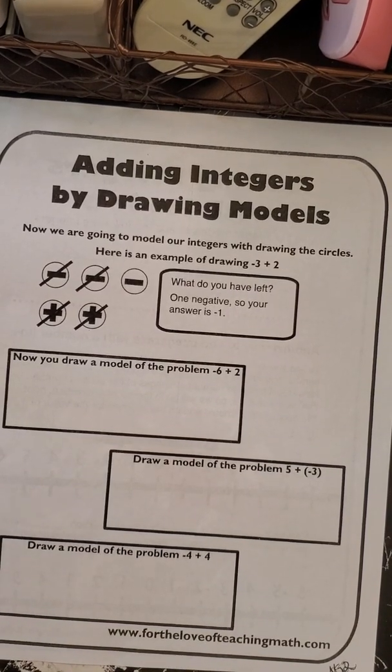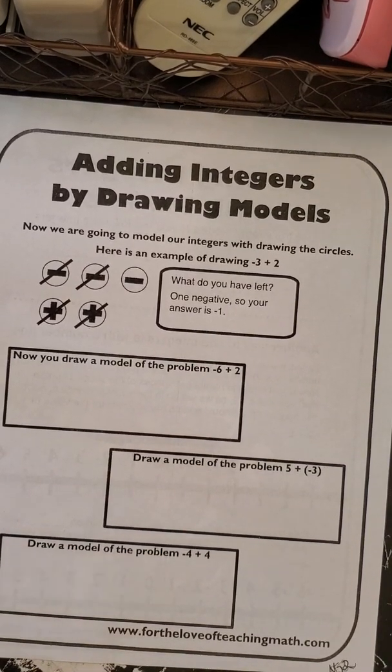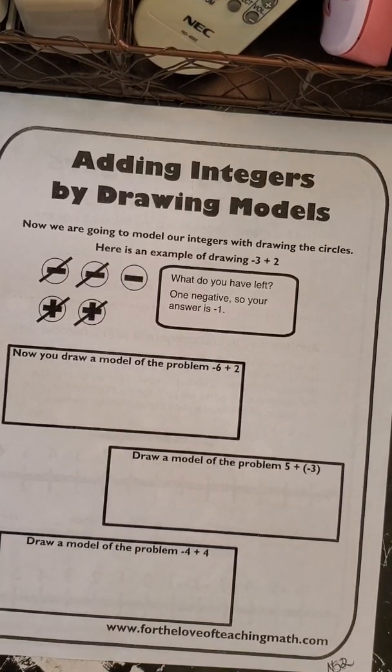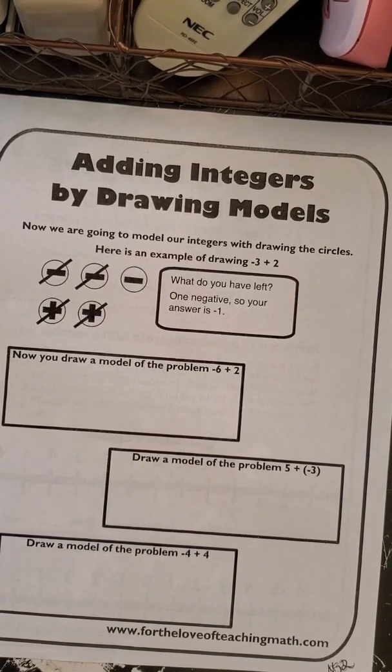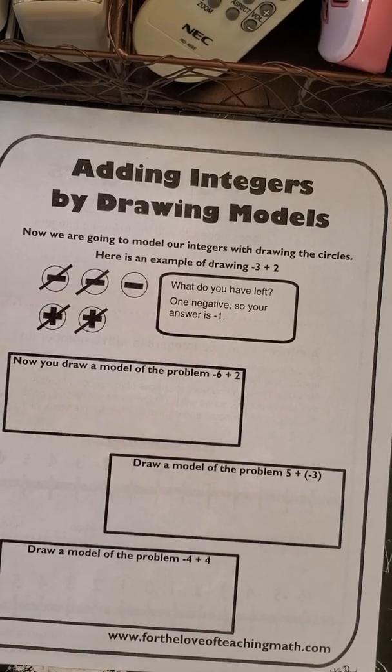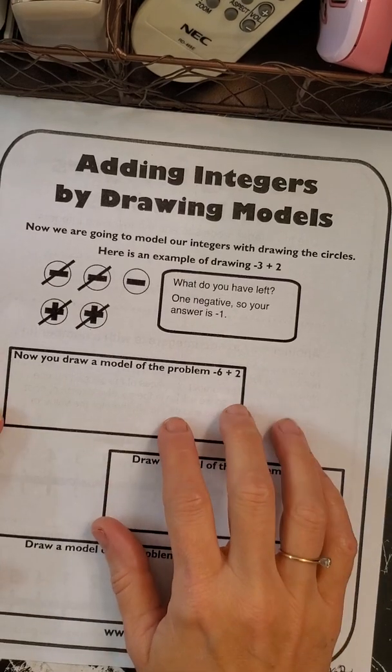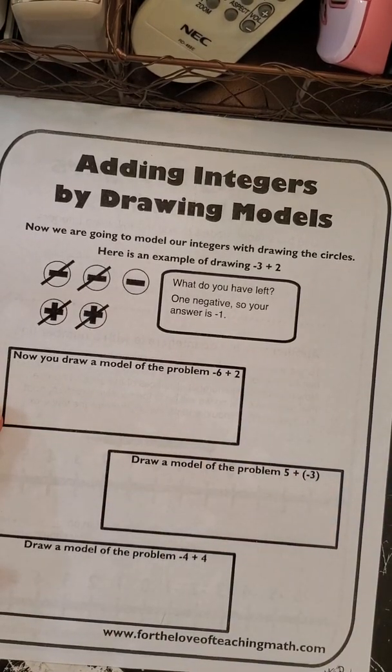All right, guys, let's get started doing some modeling. Adding integers by drawing models. So we're going to model our integers with drawing the circles, starting with a drawing model of the problem -6 plus 2.